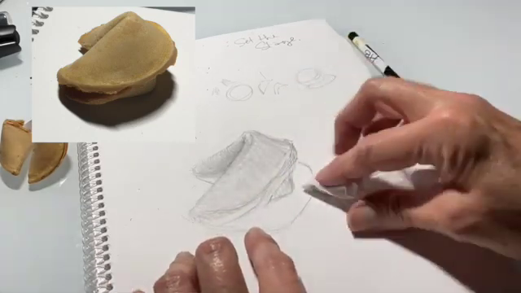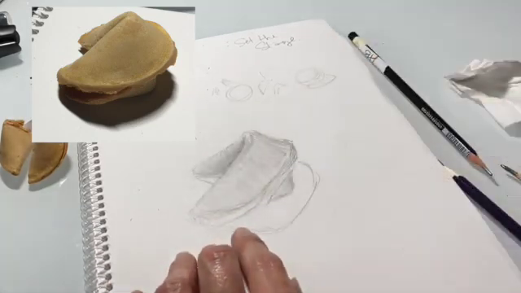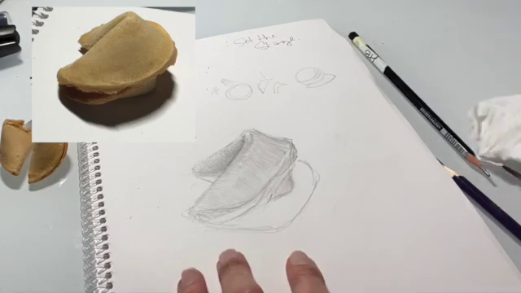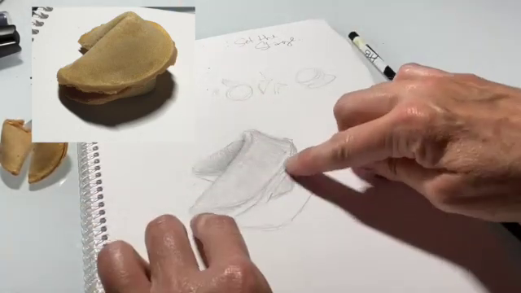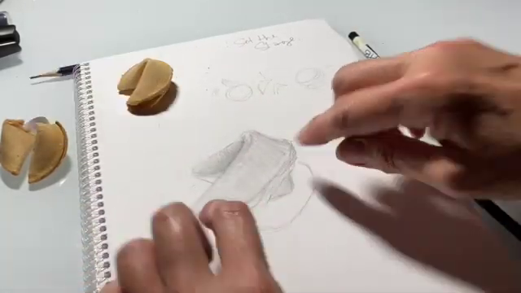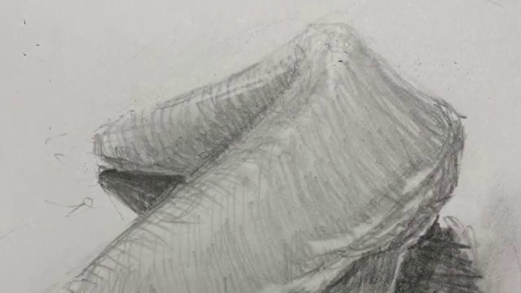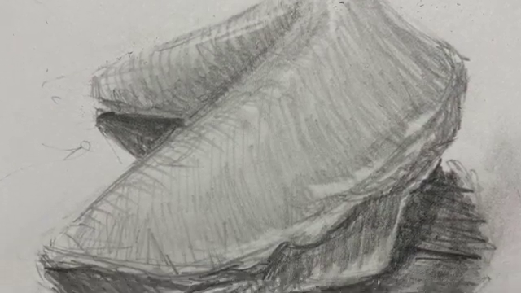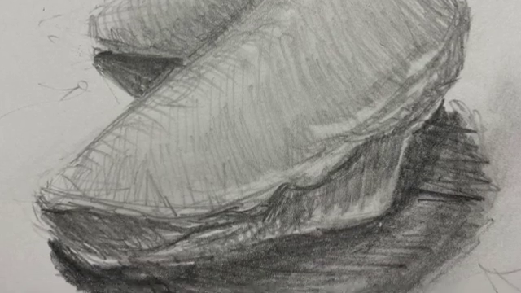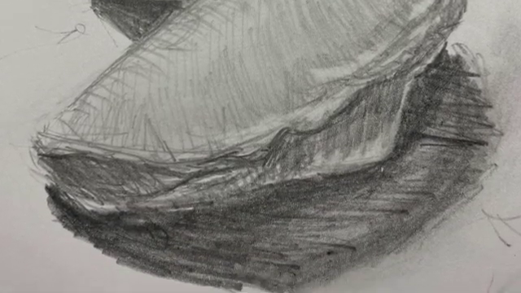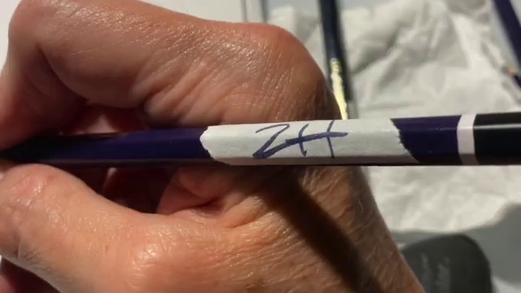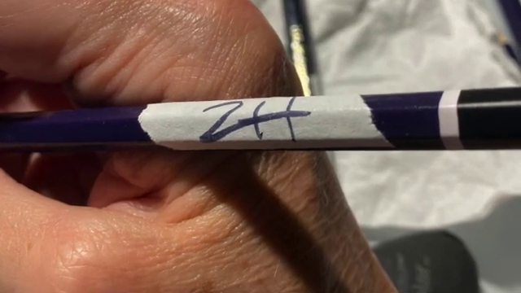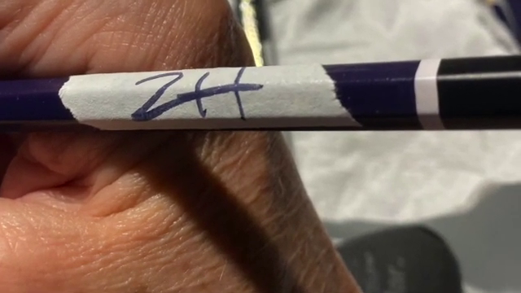All right, and now I'm starting to think about the edges of the cookie, and I want to make the edges of the cookie look irregular so that they will look more organic. Okay, I used my 2H to soften my lightest values on the top and at the reflected light.